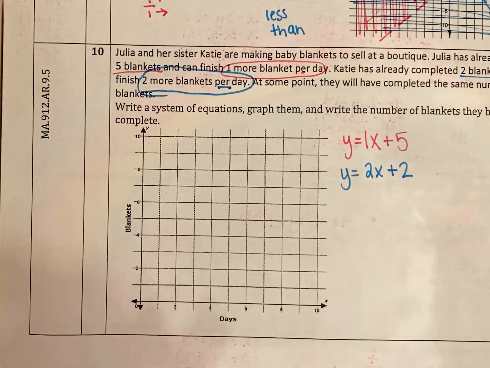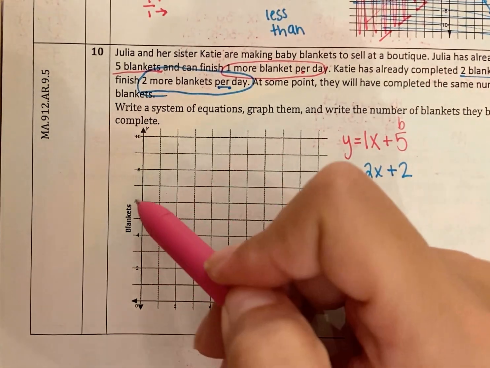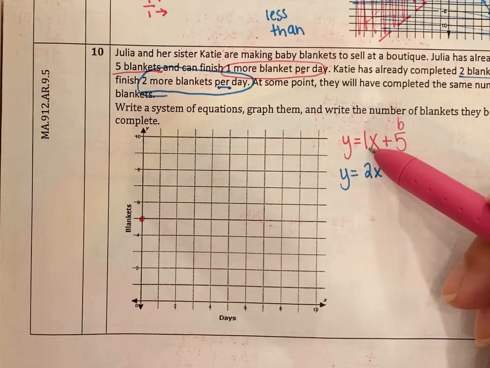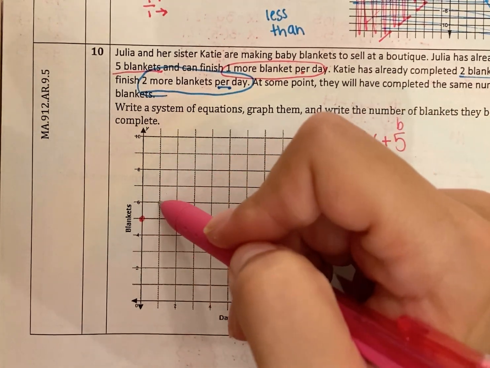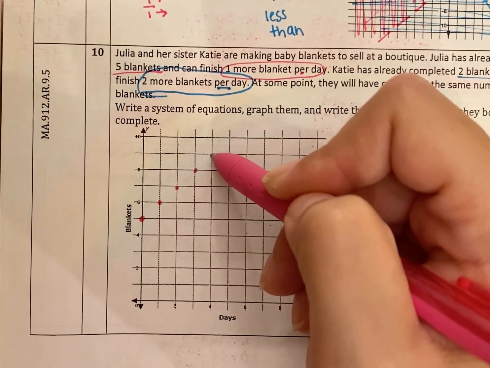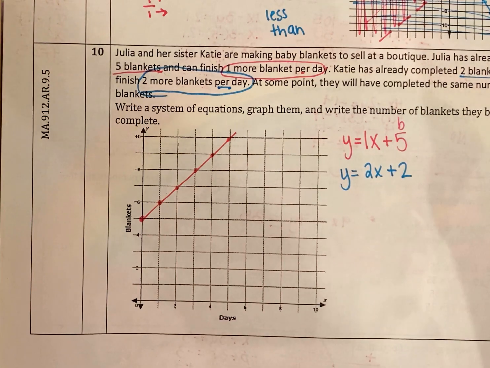So starting with Julia's graph, I'm going to start at 5. This is the b where I begin. 1, 2, 3, 4, 5. My slope is 1, so I'm going to rise 1, run 1, rise 1, run 1, and so on. This is Julia.